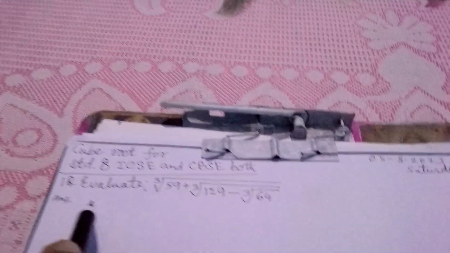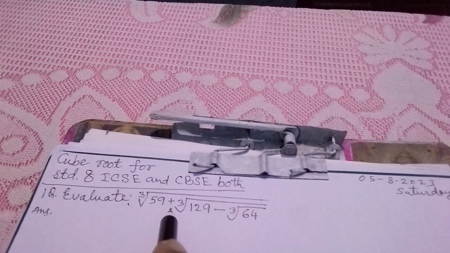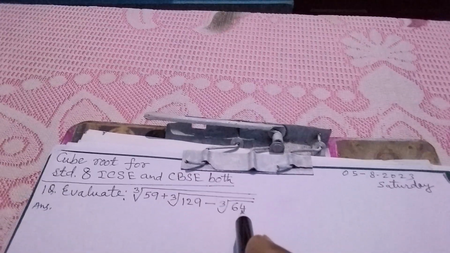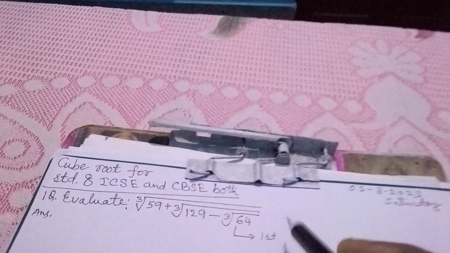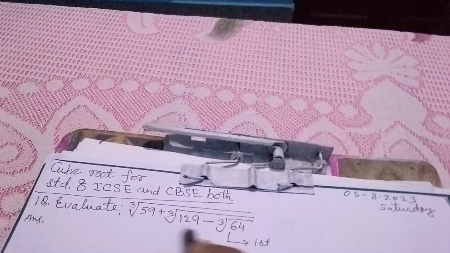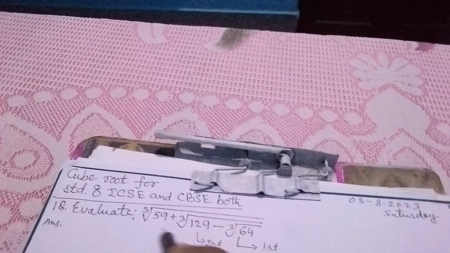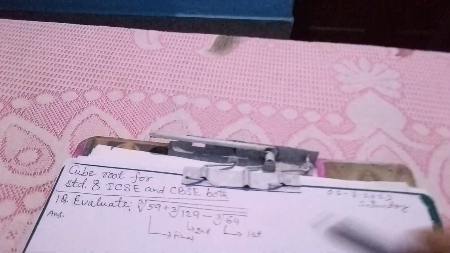both. First question is cube root of 59 plus cube root of 129 minus cube root of 64. So first we work on this, second this, and final that.